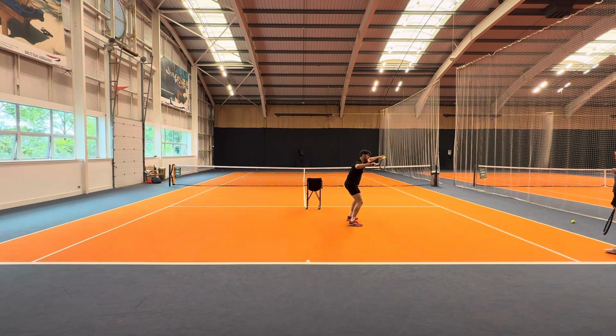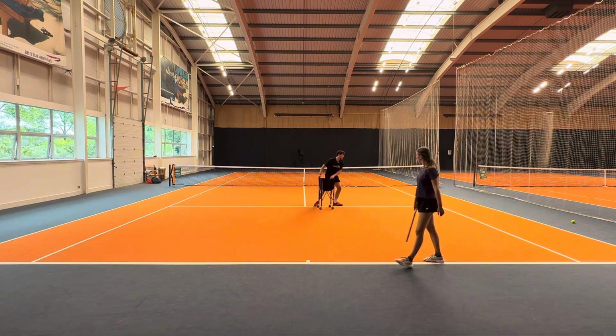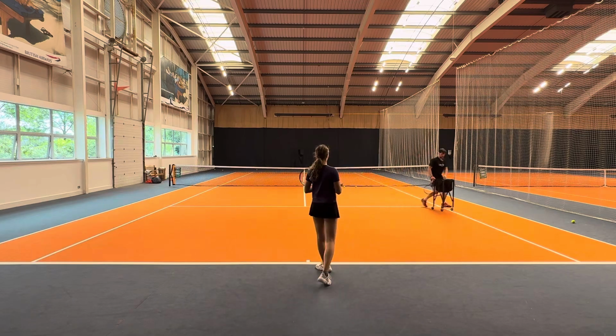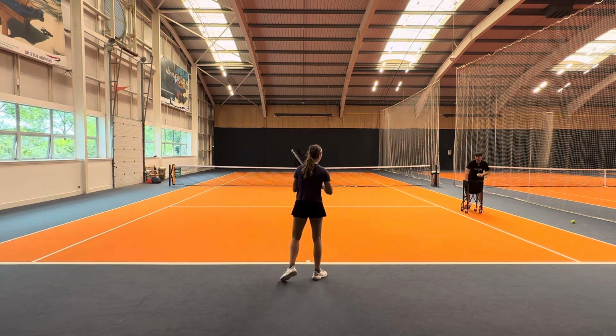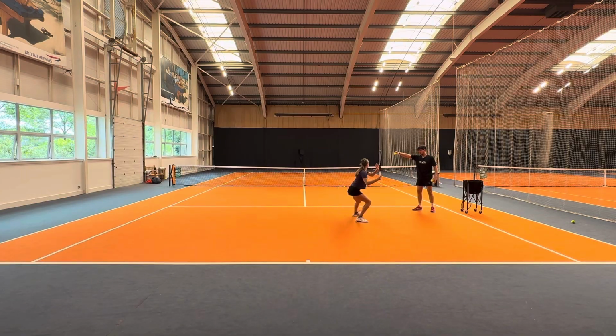I'm then going to drop feed for you here. You're hitting through with a building intention and then pausing here. That should boost our consistency on the shot by maintaining the balance through and allowing us to make more balls. Okay, here we go. Up you come, pause, hit through, pause. Good.